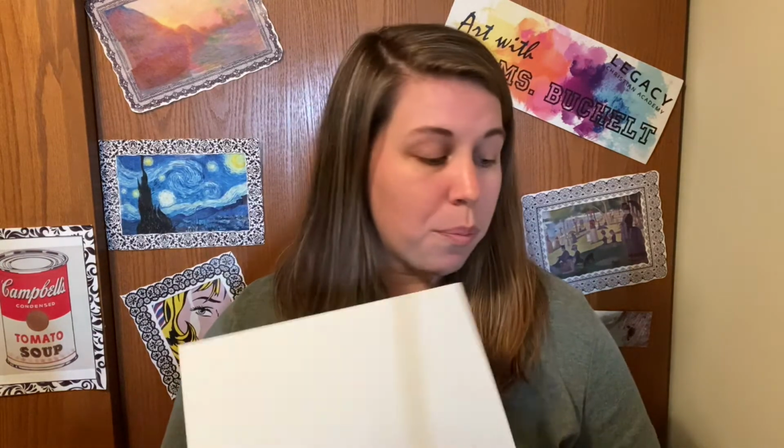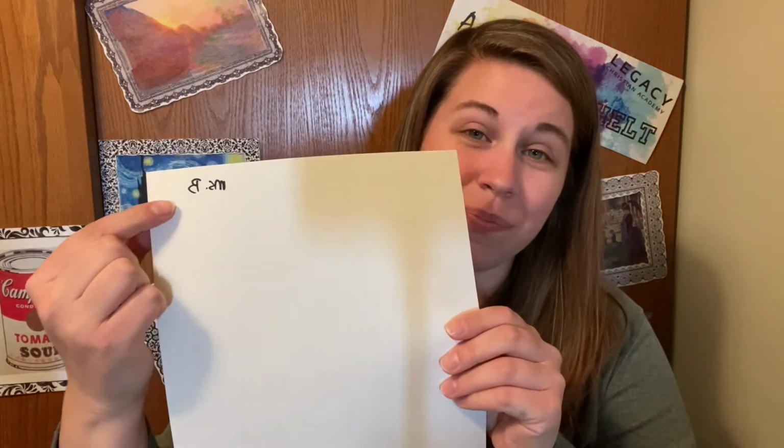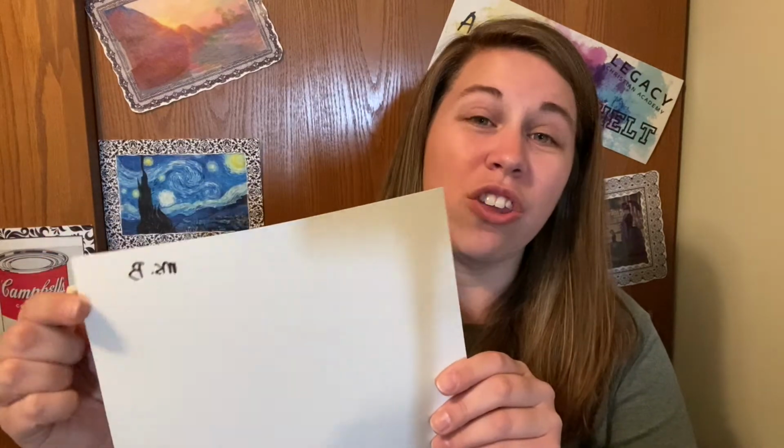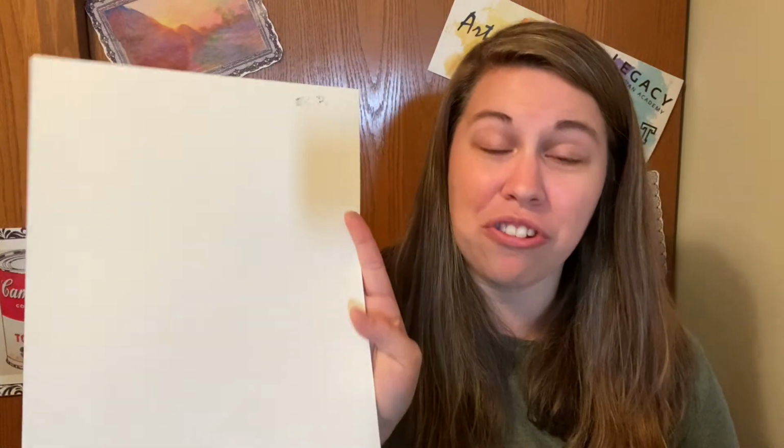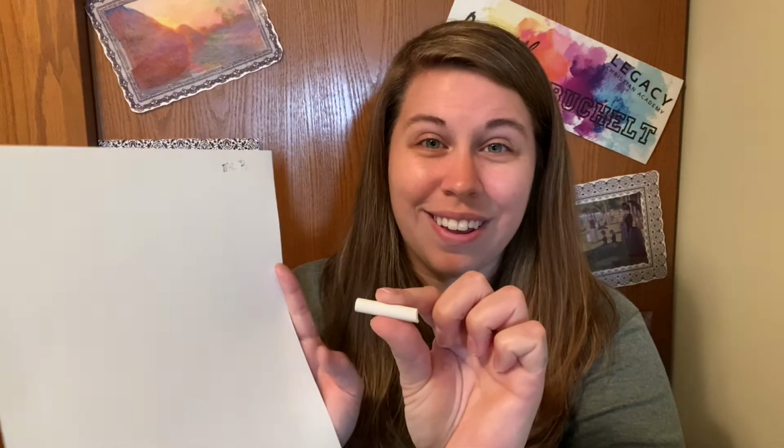Now, if you get confused about which side has your textures, you can write your name on one side of the paper, just like Miss B did here. Write your name on one side of the paper, and you'll know that that's the side you don't want textures on. So you put that side against whatever it is that you're trying to find the texture of. Make sure that you fill up as much of your paper as you can with textures from around your house with the white crayon. Okay, ready, set, go.